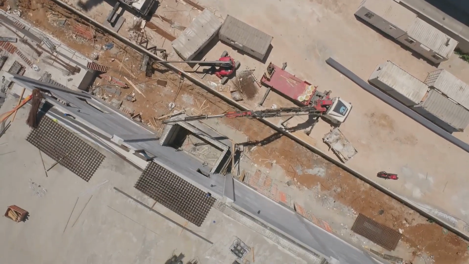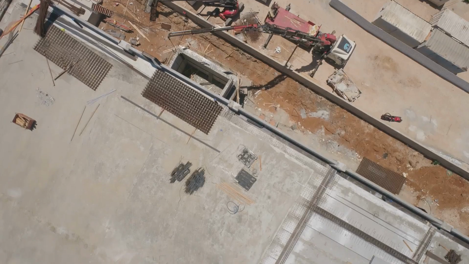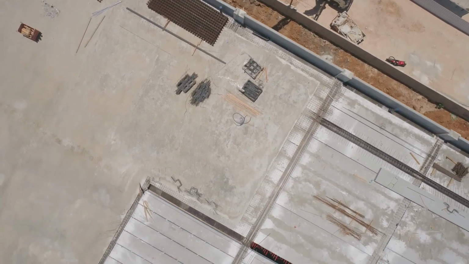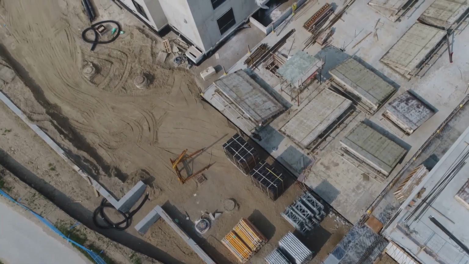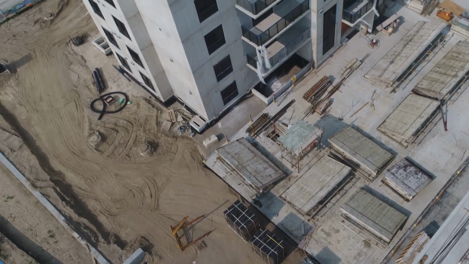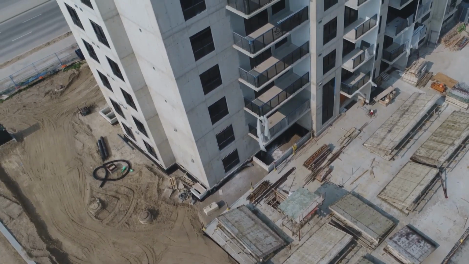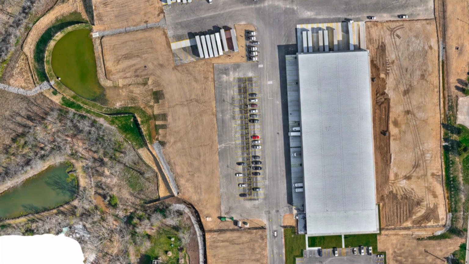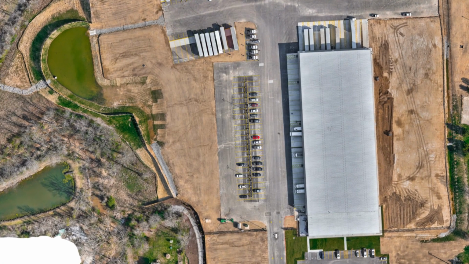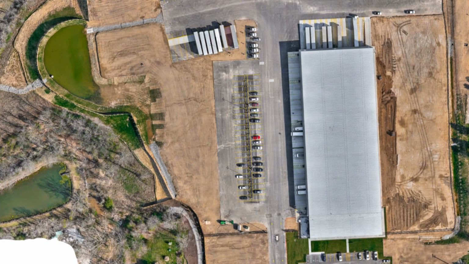As construction projects grow in complexity, precision, accuracy, and real-time data are becoming critical for success. One of the most powerful tools emerging in the industry to meet these demands is drone mapping, specifically the creation of two-dimensional orthomosaics. But what exactly are two-dimensional orthomosaics, and how do they benefit construction planning and progress monitoring?